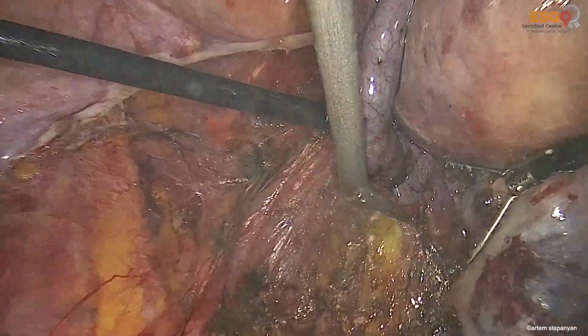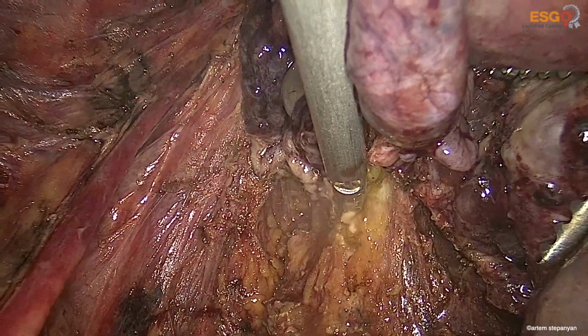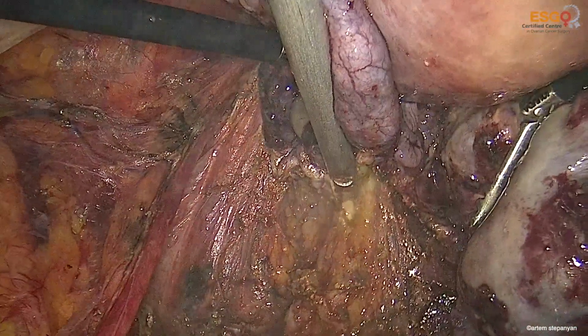Keeping the branches of the right inferior hypogastric plexus under visual control.